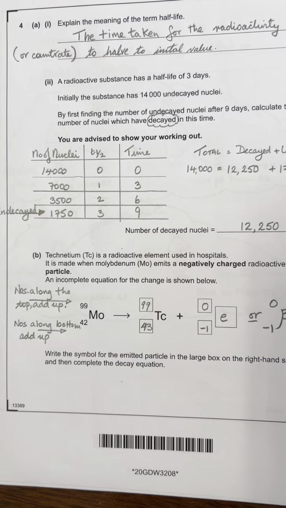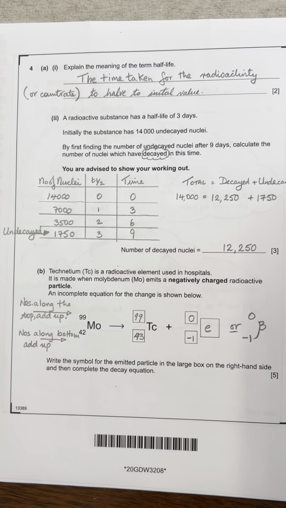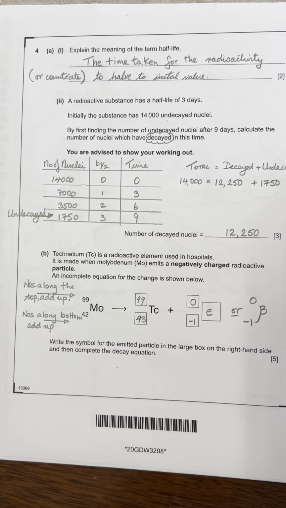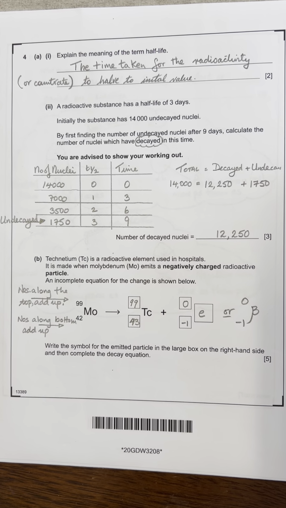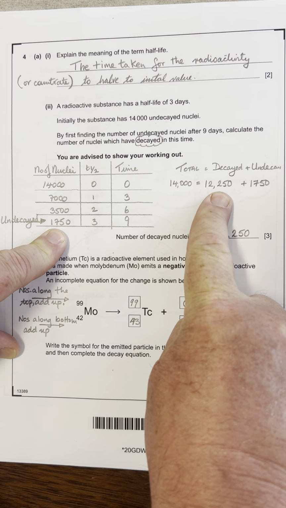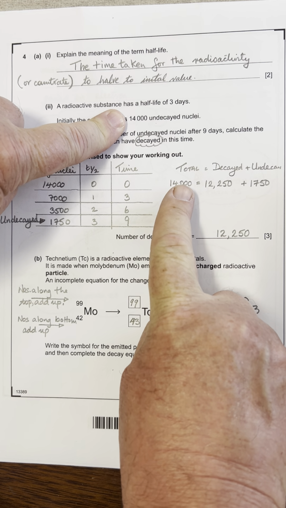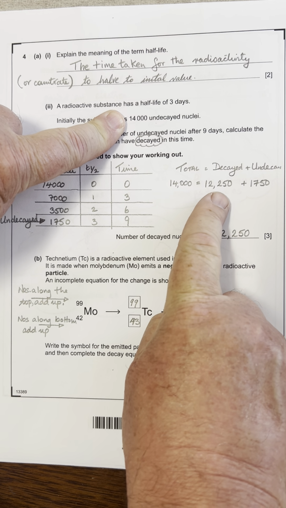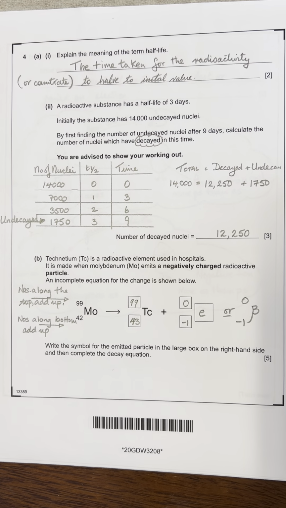Hold on, I'm just going to adjust this slightly. Right, go back to this again. That's the number that's left. They have not decayed. That's the number that has decayed because it has to equal the total at the start. So that's the total. That's the number that has decayed. That's the ones that are left.